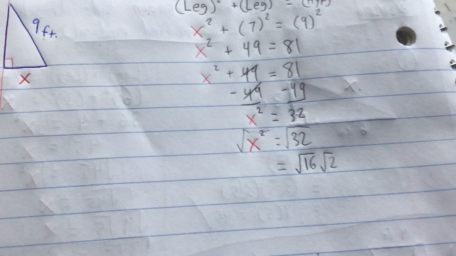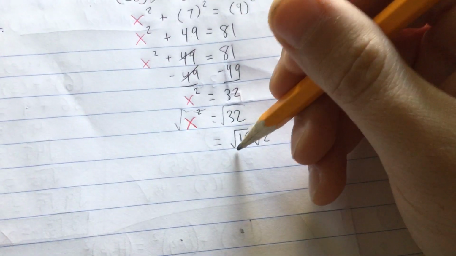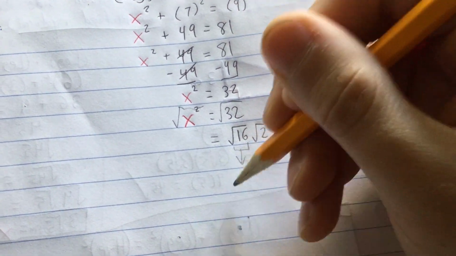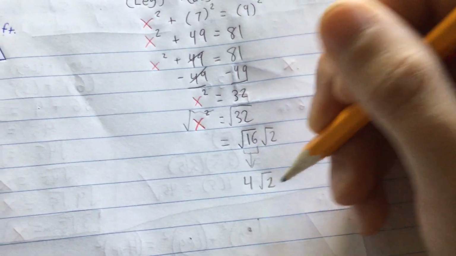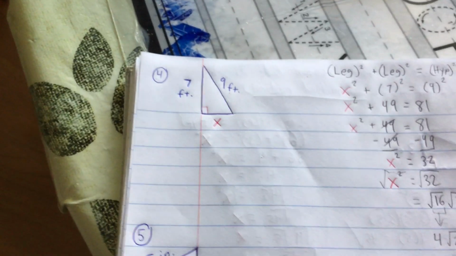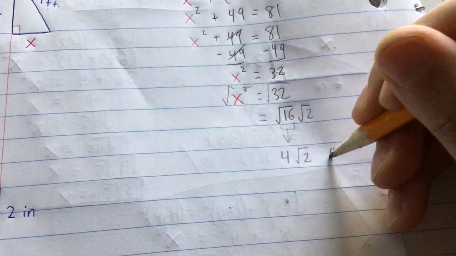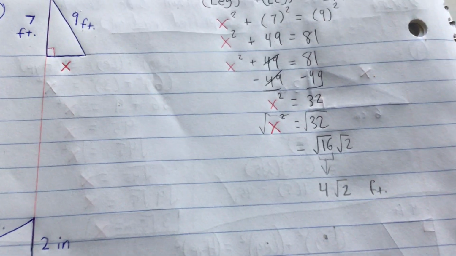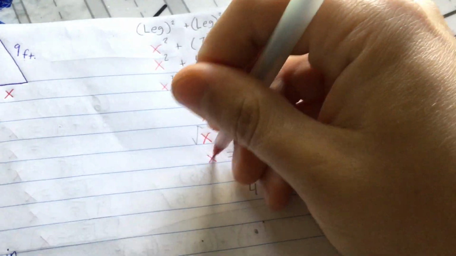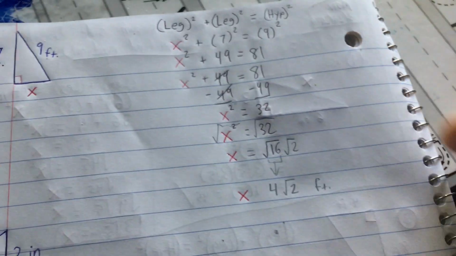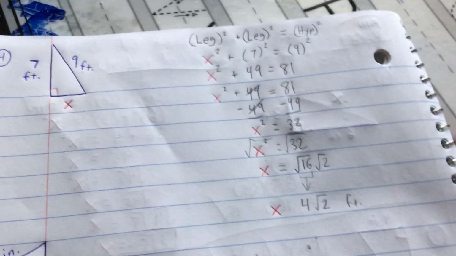You know why I like 16 times 2? Because it's a perfect square, and I don't want to work if I don't have to. So that's just 4, and I can't do anything with that radical 2. So x is equal to 4 radical 2 feet.